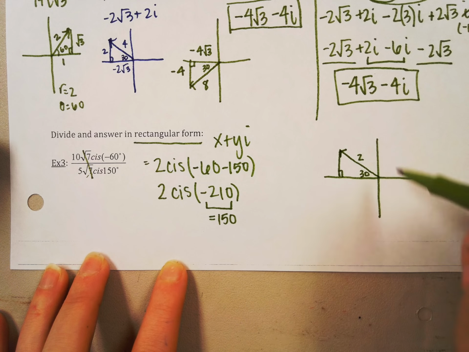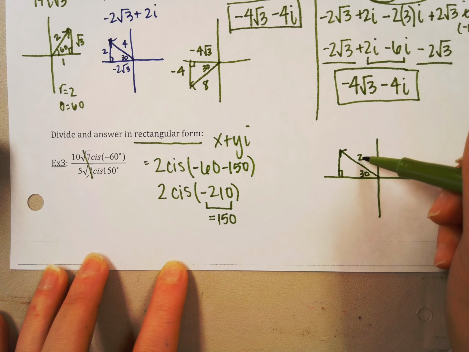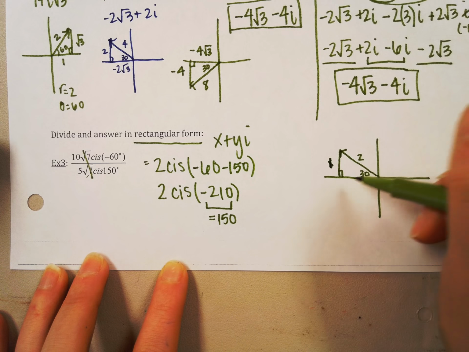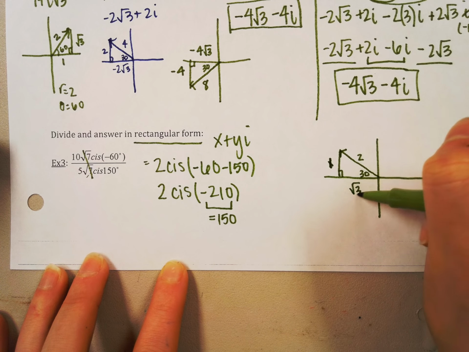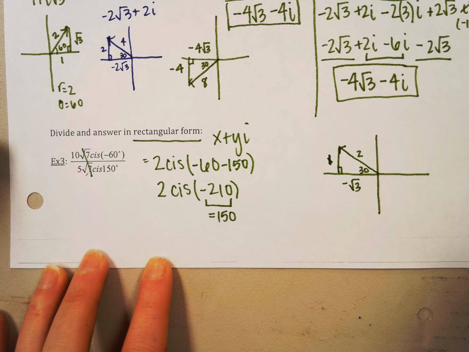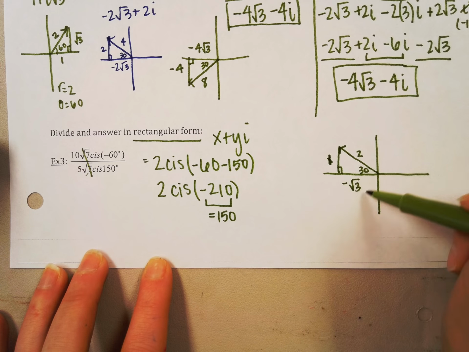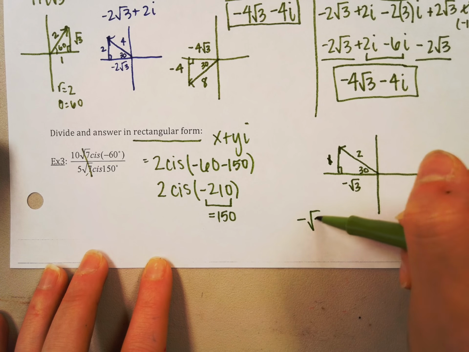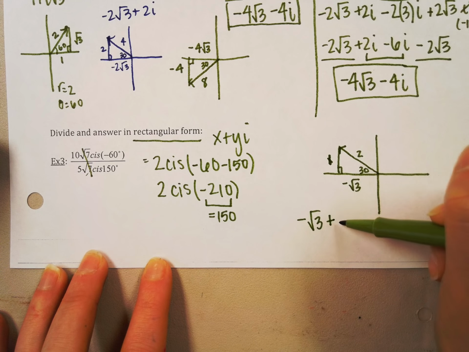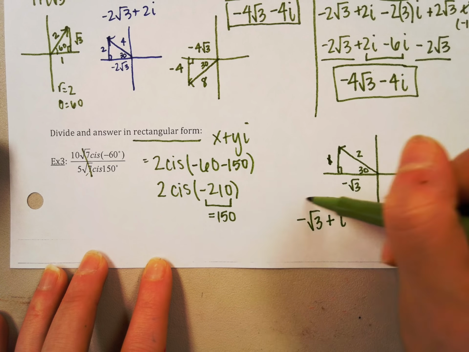We've already done this triangle before, 30, 60, 90. This is 2x, so this would be x, which is 1. Oops, sorry. And then this would be x root 3, which is 1 times root 3, so root 3. But we're in quadrant 2, so make it negative. So our real component is our x value, so negative root 3. Our imaginary component is our y value, which is 1. So plus 1i, or just i, for our answer.